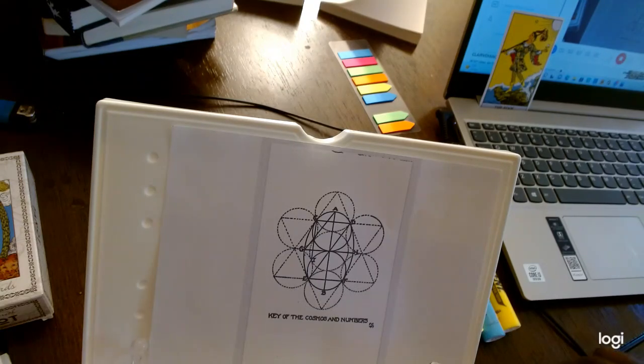Ooh, I don't know why I didn't highlight that before. I'm going to do so now.